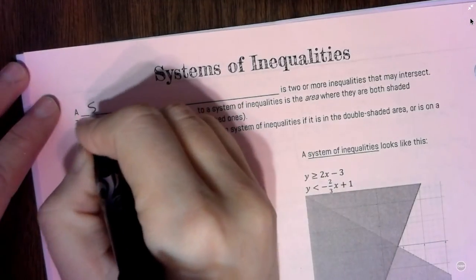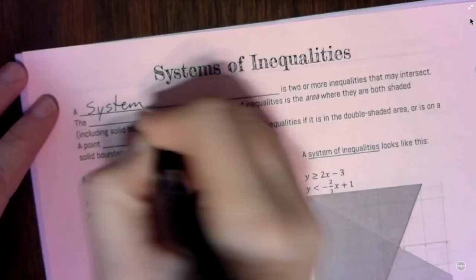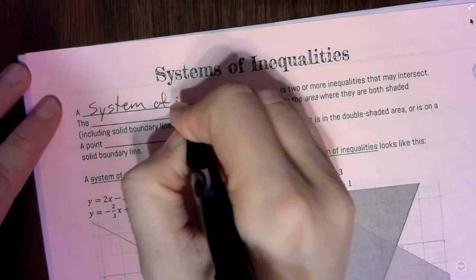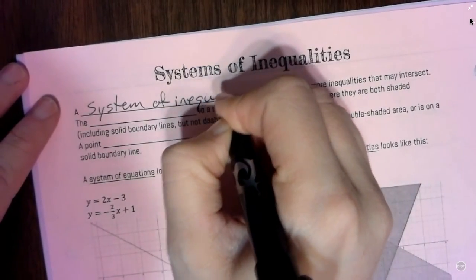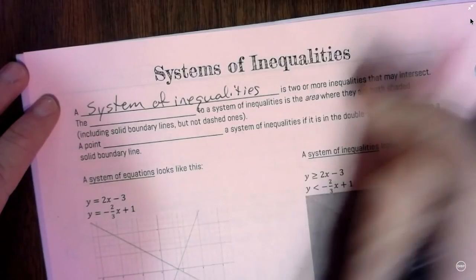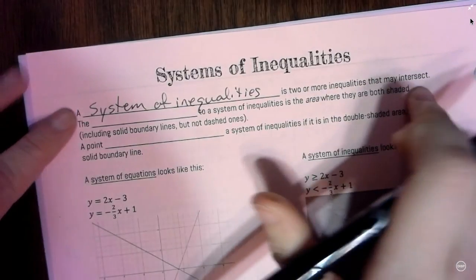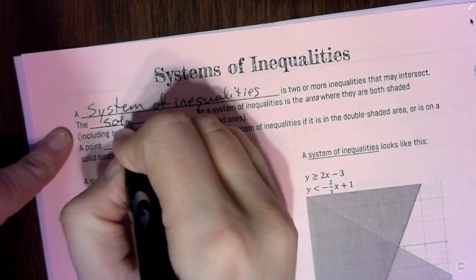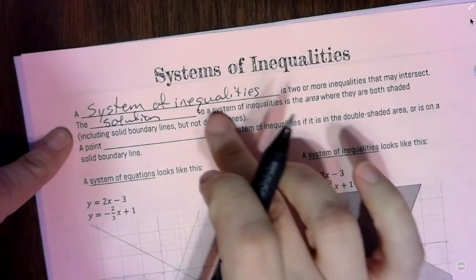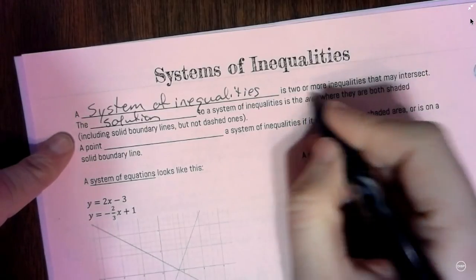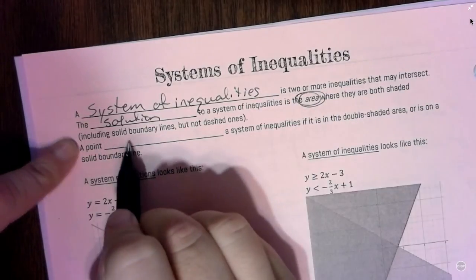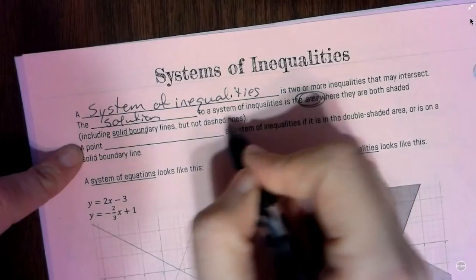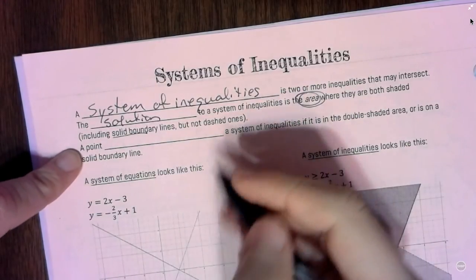Welcome to Solving Systems of Inequalities, which is on page 8 of your notes. So a system of inequalities is two or more inequalities that may intersect. The solution to a system of inequalities is the whole area, the entire thing, where they are both shaded, including solid boundary lines but not dashed ones.